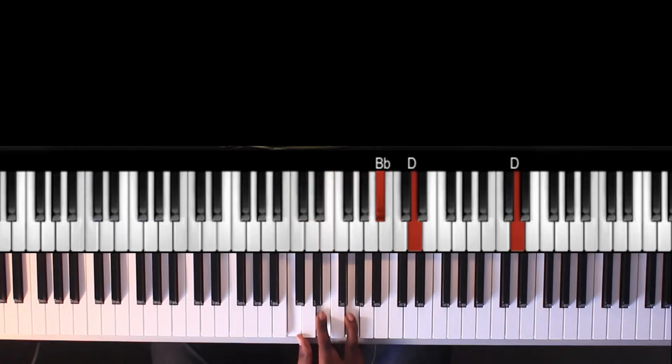So this is pretty simple. You can follow along the PDF and get the basic chords for the song.